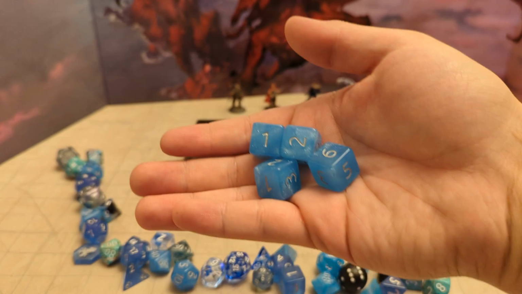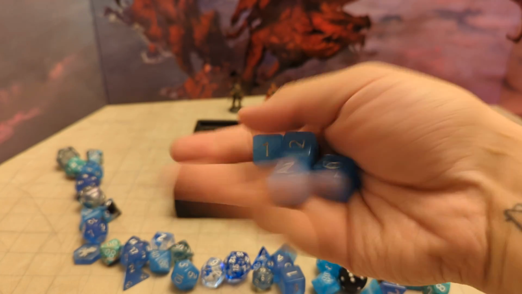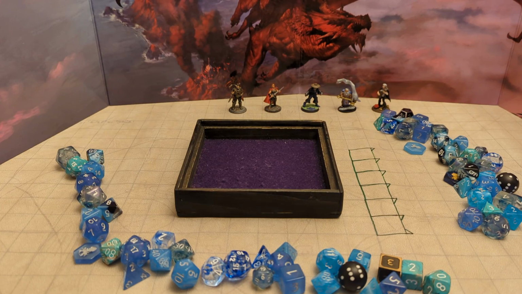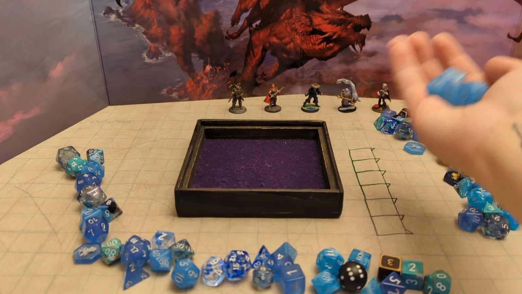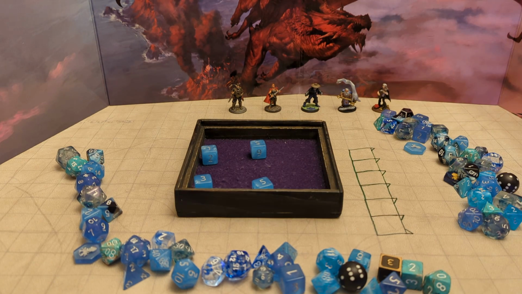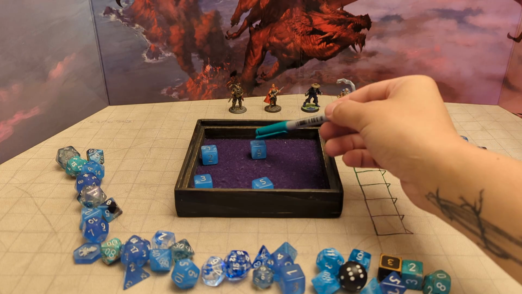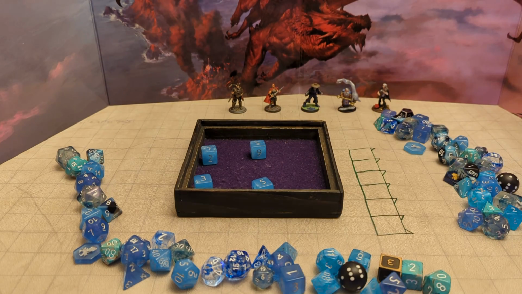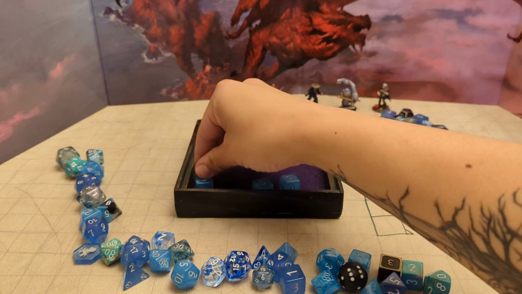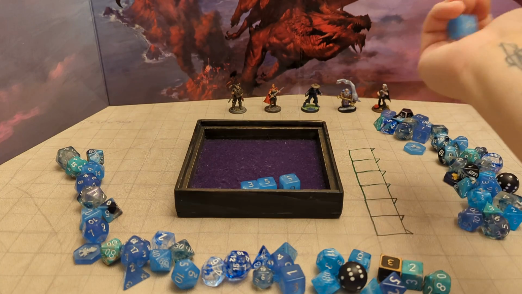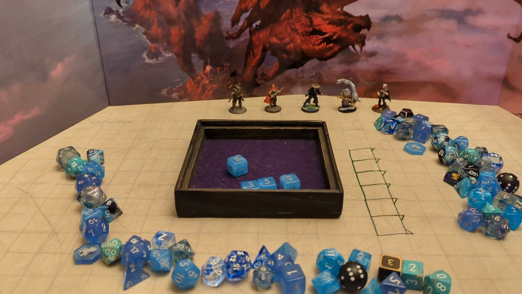Here, I have 4 6-sided dice. I got this tray here so you guys can see what I roll. We're simply going to roll all 4 of those. So you can see we have a 5, a 5, a 3, and a 1. So let's go ahead. We'll keep these here, and then we'll re-roll the 1. And like that, we got a 4.